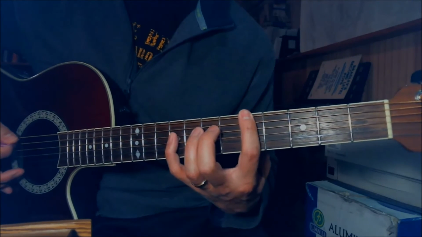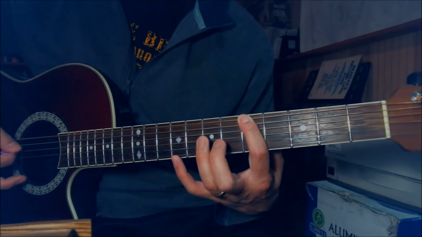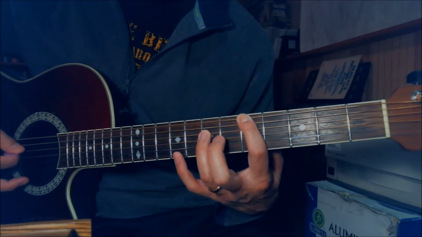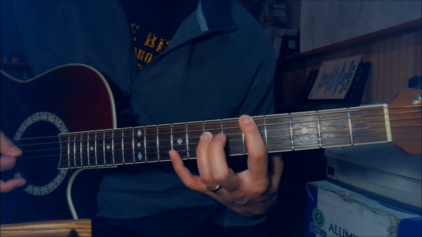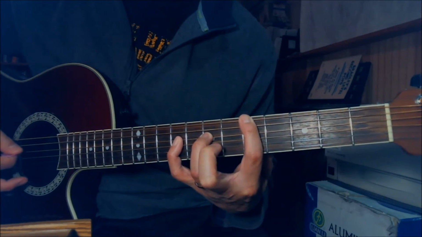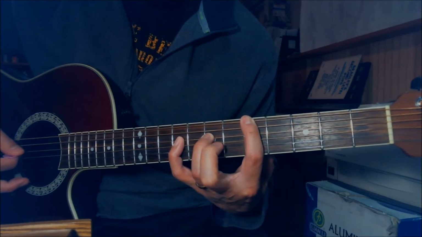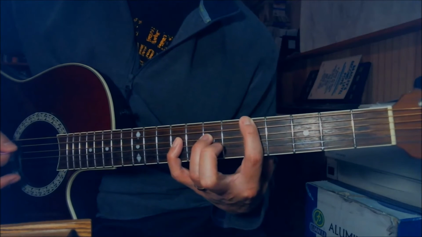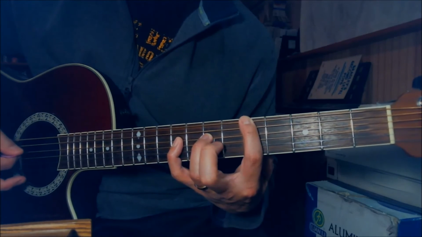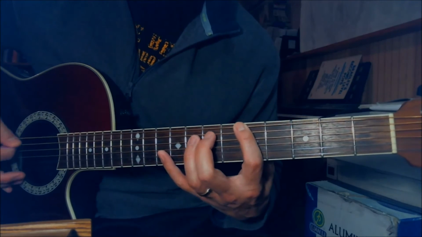How do we know that? Because the A note on the 5th fret on the low E string, an octave higher, will be the 7th fret on the D string, and the major second of that would be this one on the 9th fret on the D. So that's a B note. So you know that is the 9th note of the A chord.